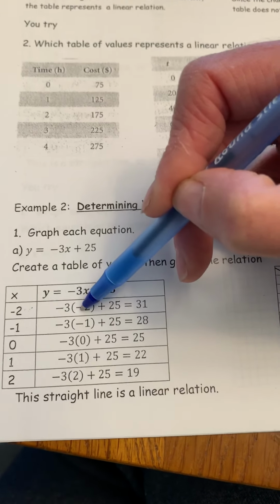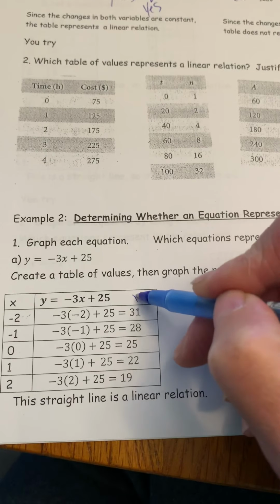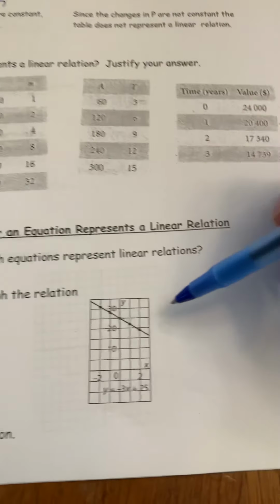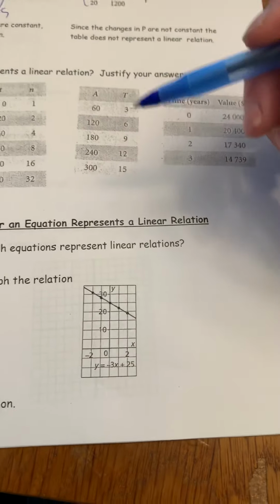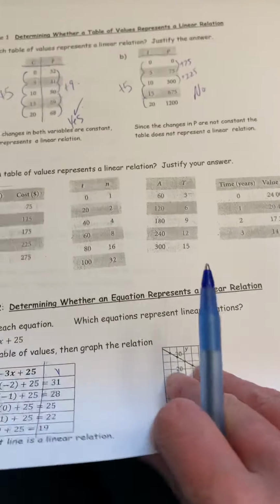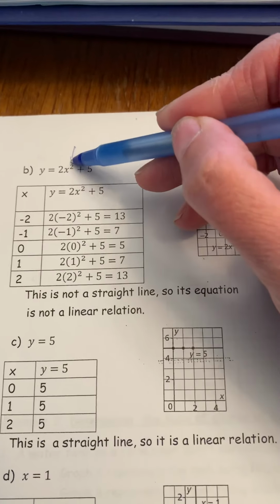So a negative times a negative is a positive 6, plus 25 is 31. And so over here is really just your y side of the table of values. And then I plotted them, and so I got a linear relation. So does it represent a linear relation? Indeed it does.